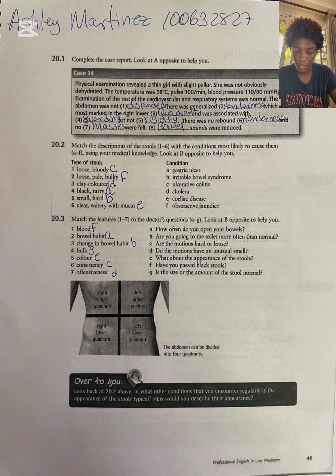Match the description of the stools with the condition most likely to cause them. Loose, bloody, with ulcerative colitis. Loose, pale, bulky, obstructive jaundice. Clay colored, with coeliac disease. Black and tarry, gastric ulcer. Small and hard, irritable bowel syndrome. And clear, watery with mucus, cholera.